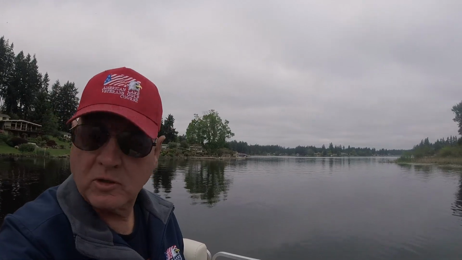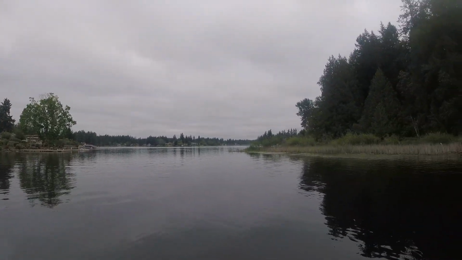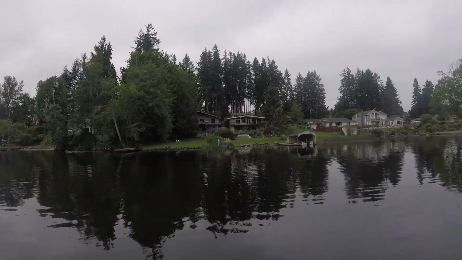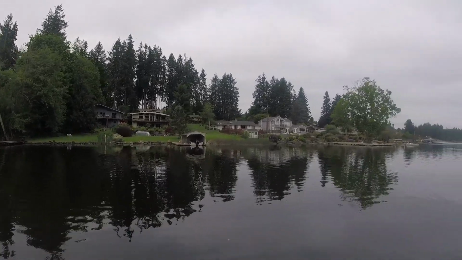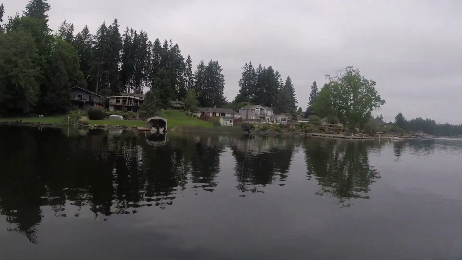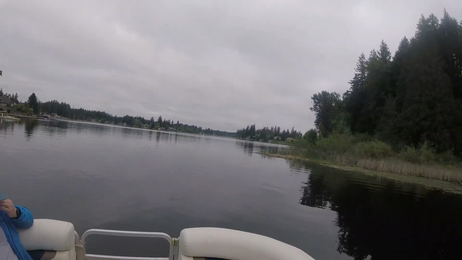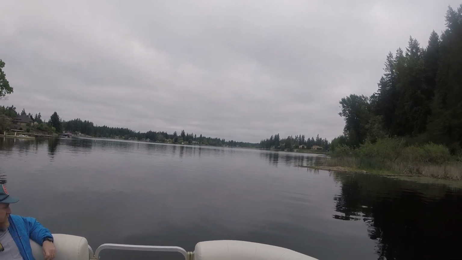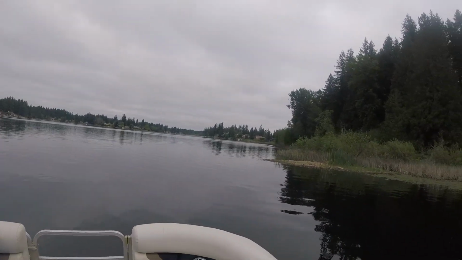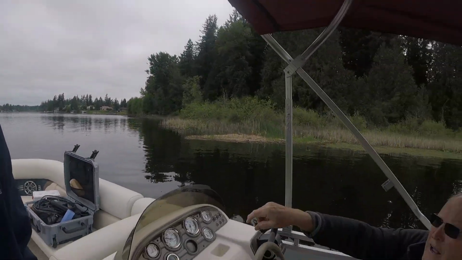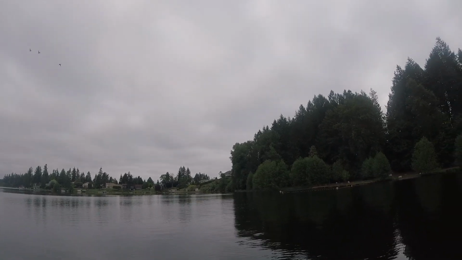Ours is about 5 to 6 feet. The North Basin's a little bit larger than the South Basin, in overall size, but you've got Holmes Island in the middle of it. So the north side of the lake is a little more spread out.